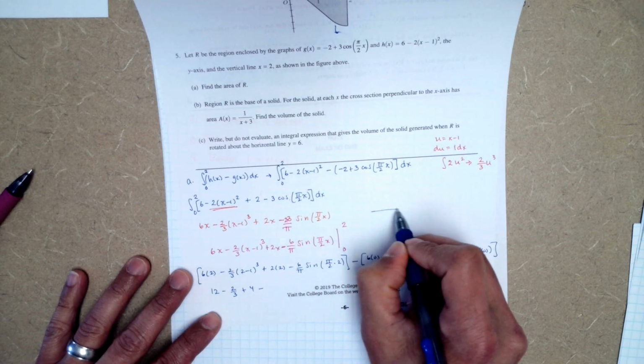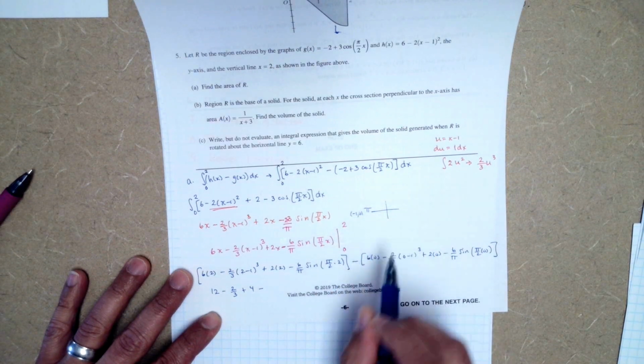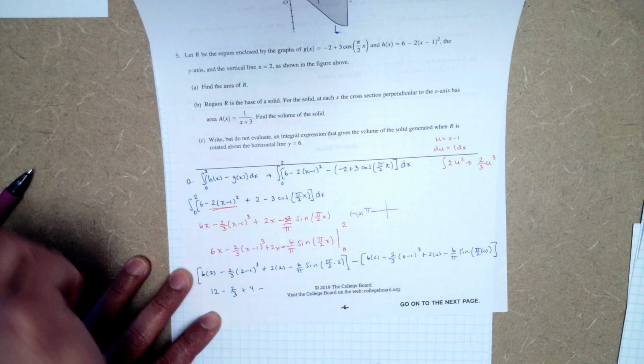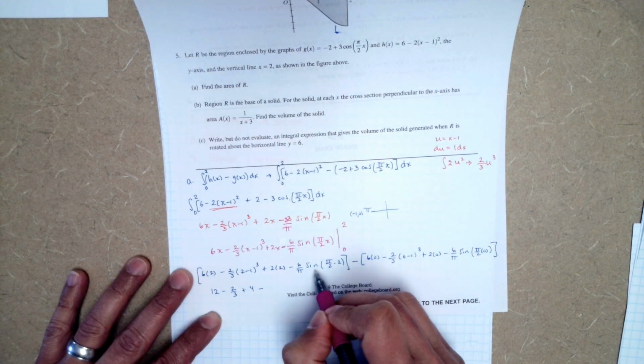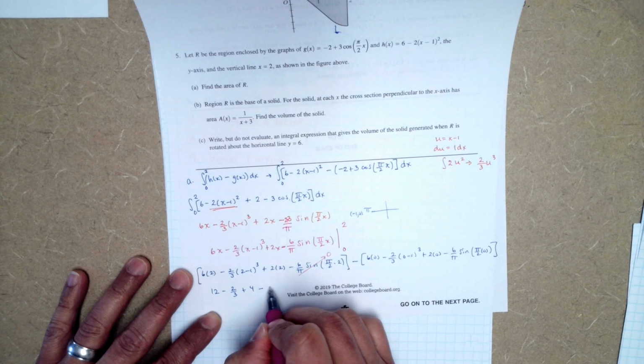And if you get pi, pi is over here, right? So that's negative 1 comma 0. Sine of pi is 0. So this whole thing here becomes a 0. Okay? Right there.